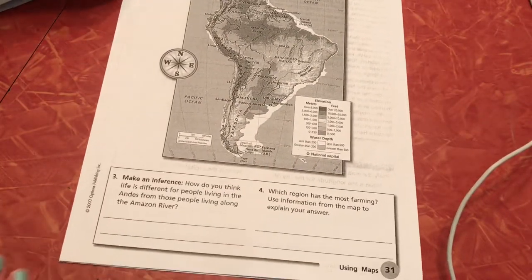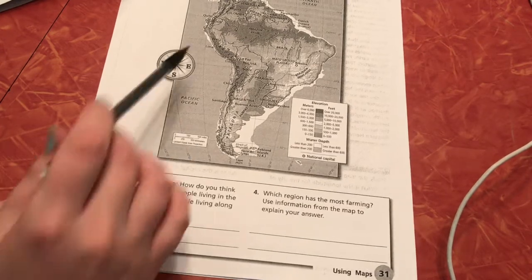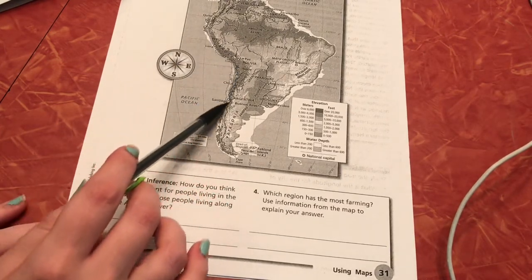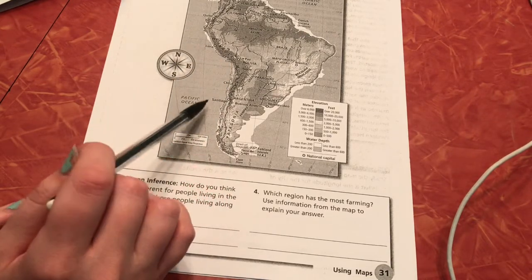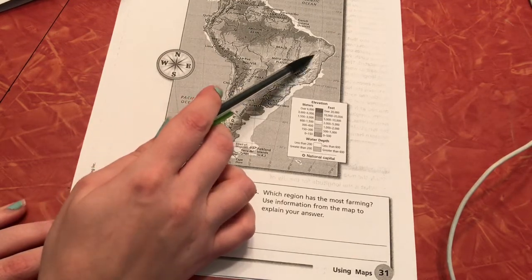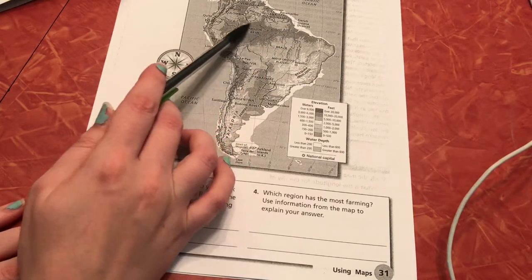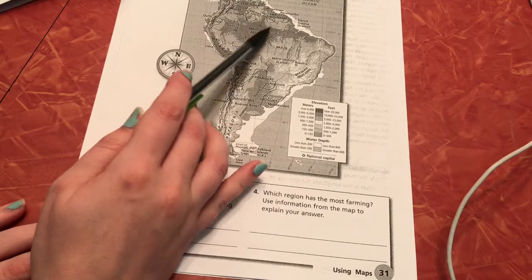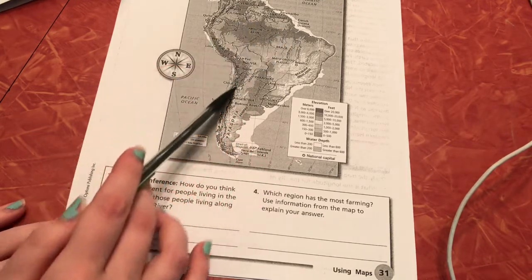Now on to number 3. How do you think life is different for people living in the Andes from those people living along the Amazon River? So let's take a look here. The Andes are here. And the Amazon River, see if you can find it. I see lots of different rivers here. And there's the Amazon right there. So, Amazon River is here. The Andes Mountains are here.